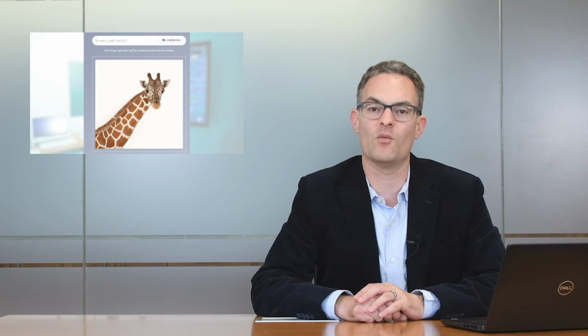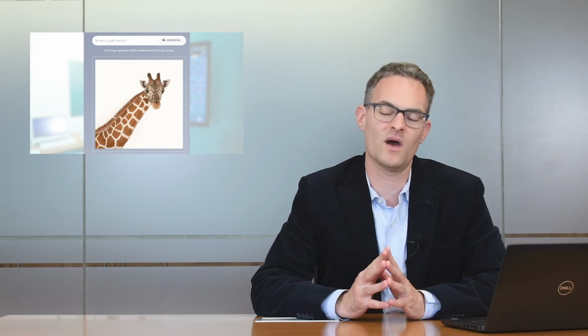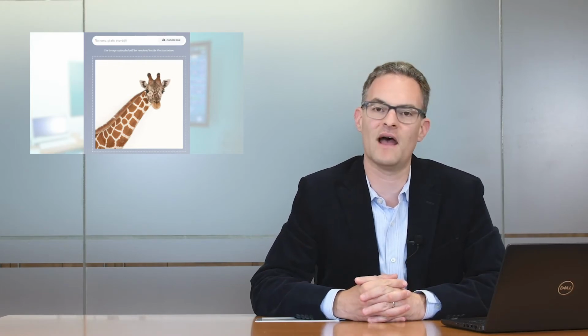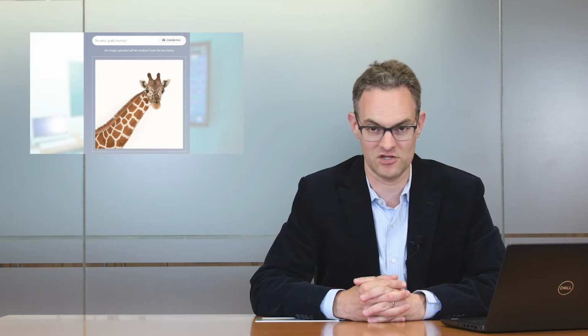I uploaded a picture of our friendly giraffe, just to see what the algorithm would say. Because of the way that it's trained, it says this picture, actually a giraffe, is a COVID-positive chest X-ray with 99.82% confidence. Poor giraffe. So you can't always trust these examples.